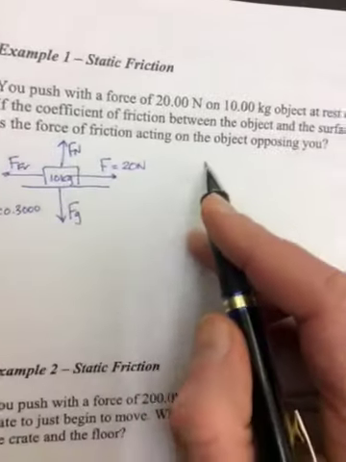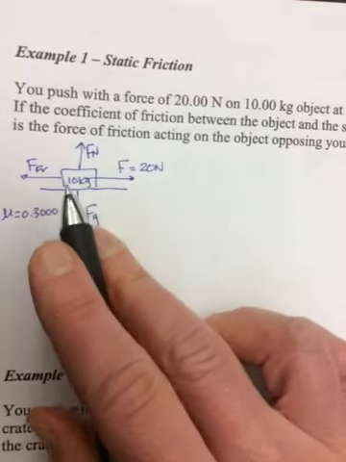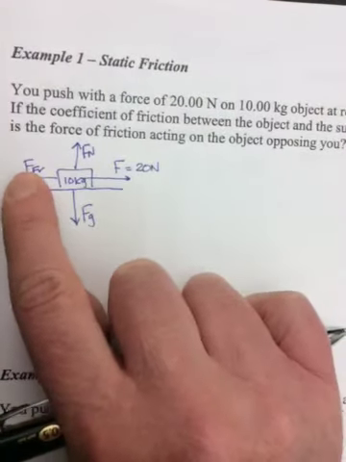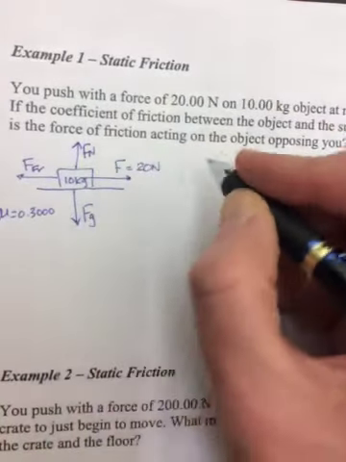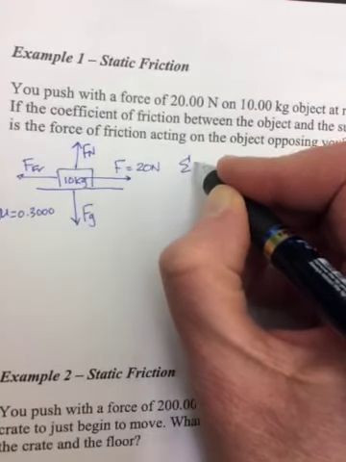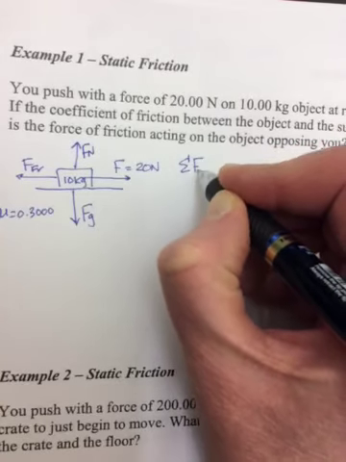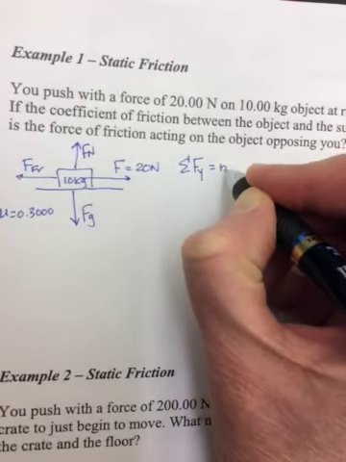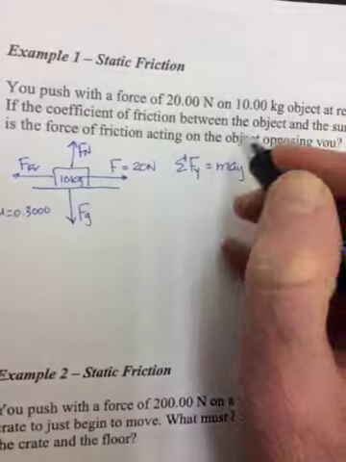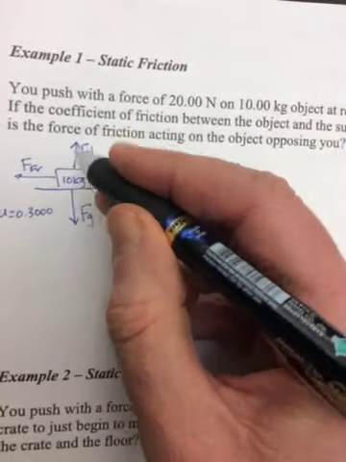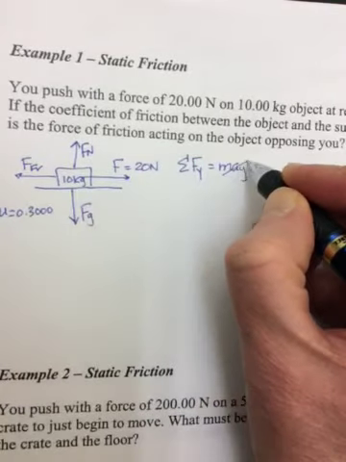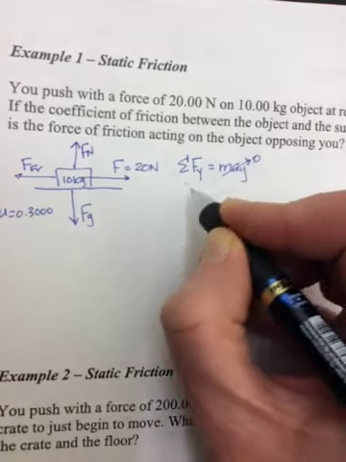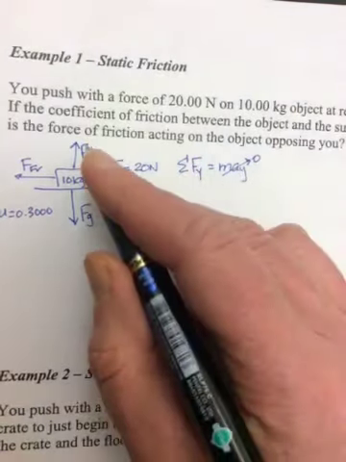And the question wants to know, what is the force of friction that's opposing you? So you're pushing with 20 newtons, and it wants to know what is friction. So to find friction, and like I said in the last video, normally we start with the sum of the forces in the y direction. Is this object that's at rest on the level surface moving in the y direction? No, so a_y is 0, so m a_y is 0. So then we do the sum of the forces in the y.